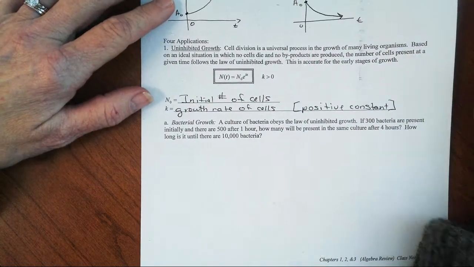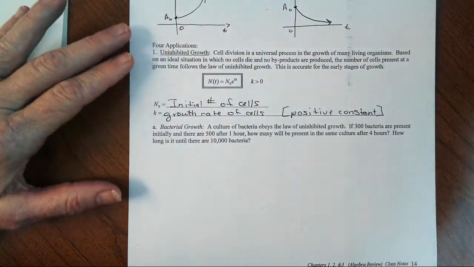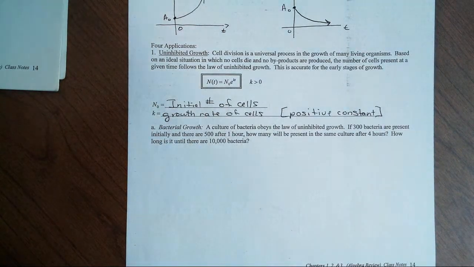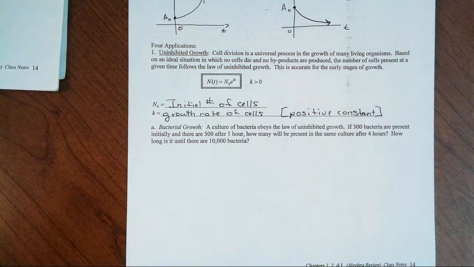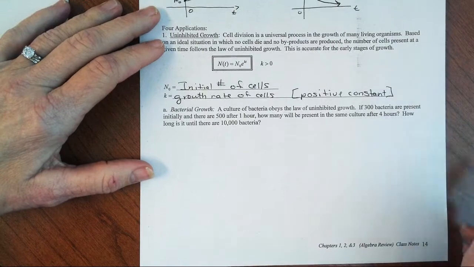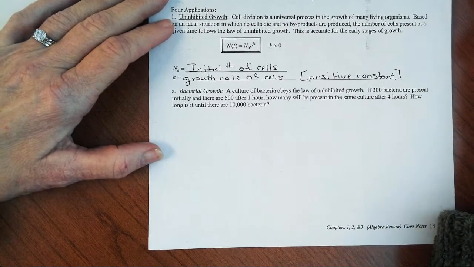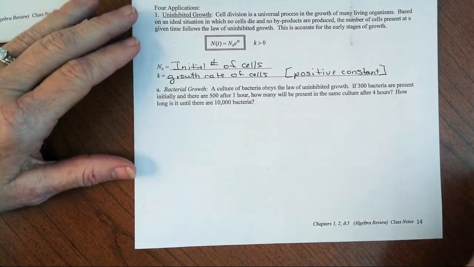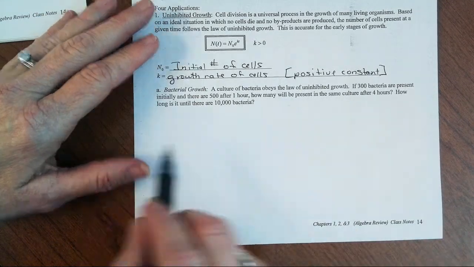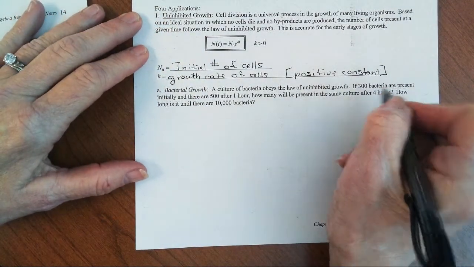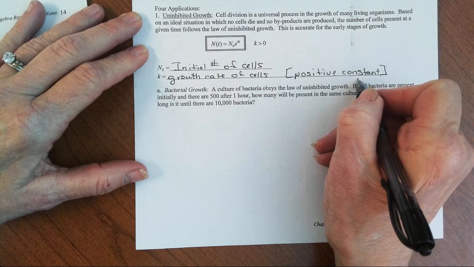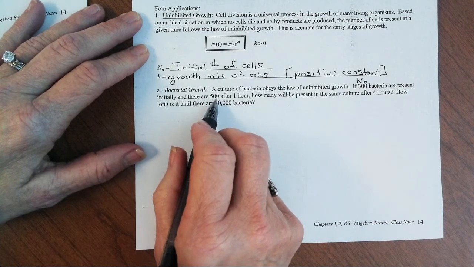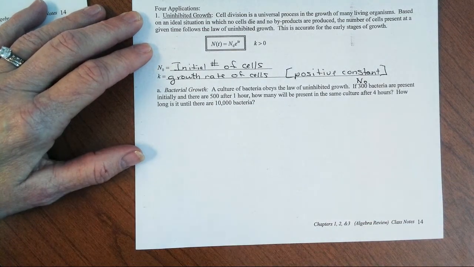Okay, first example, bacterial growth. A culture of bacteria obeys the law of uninhibited growth. If 300 bacteria are present initially, and there are 500 after 1 hour, how many will be present in the same culture after 4 hours? How long is it until there are 10,000 bacteria? So we've got a couple of different things that we're given. 300 is the beginning amount, so that'll be N sub 0 in this particular one. 500 is how many you have when T is 1.